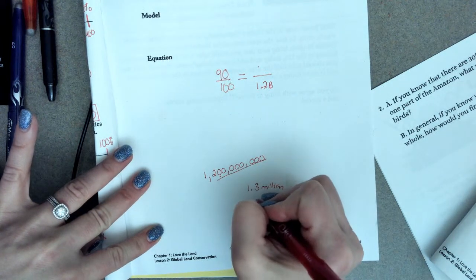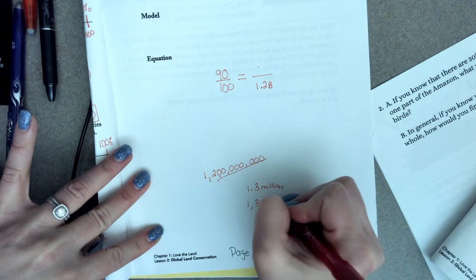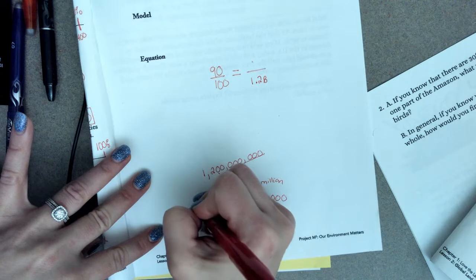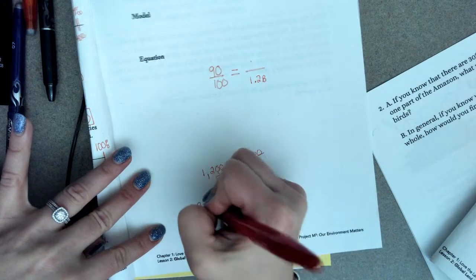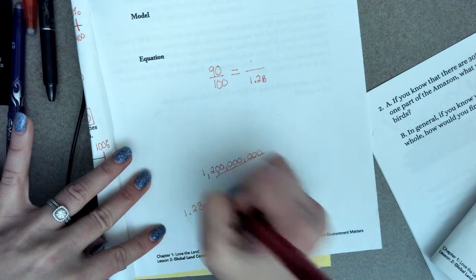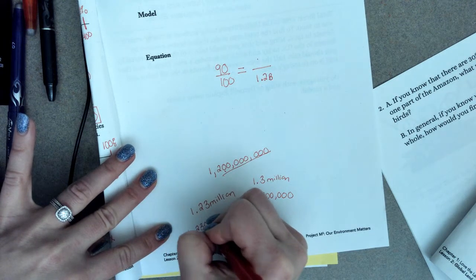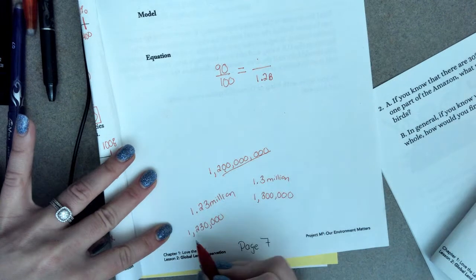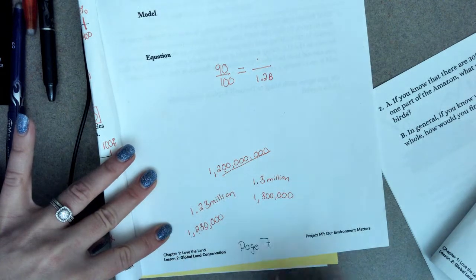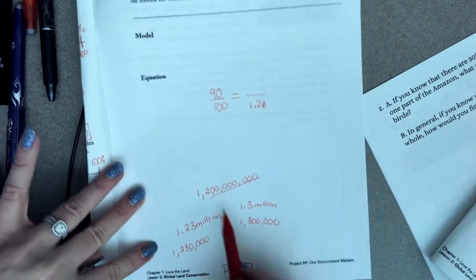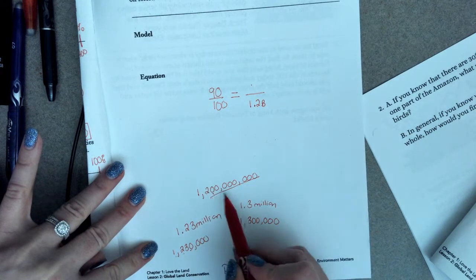So 1,300,000. Somebody said 1.23 million. That would just be the comma. So 1, 2, 3, 0, 0, 0, 0. So 1,230,000. So when it says 1.2 billion, that just means 1,200 million. Okay? If that helps you.